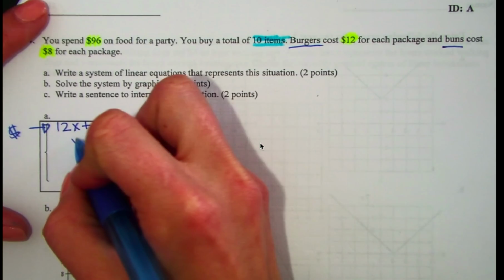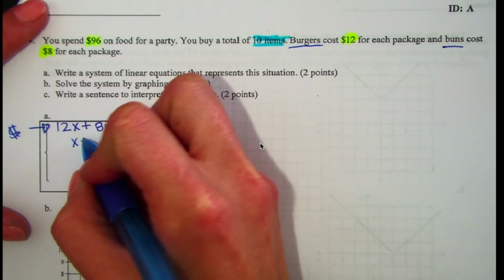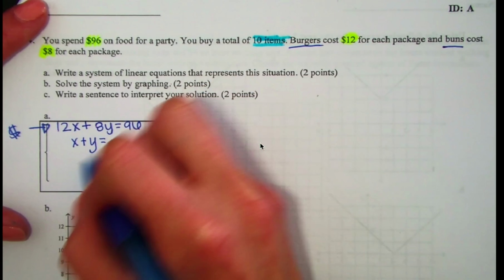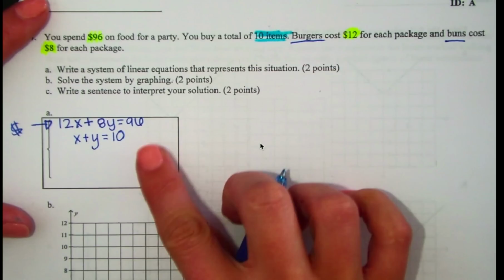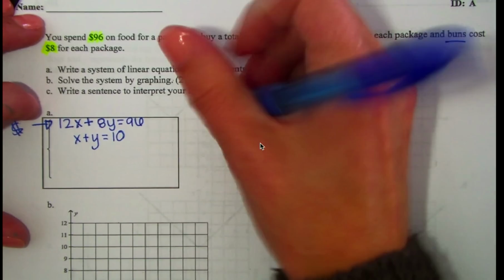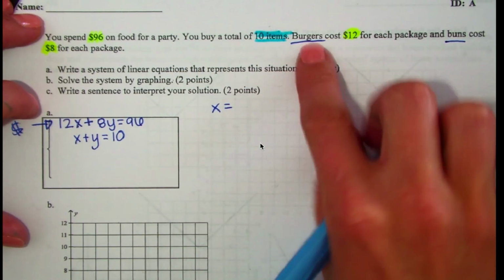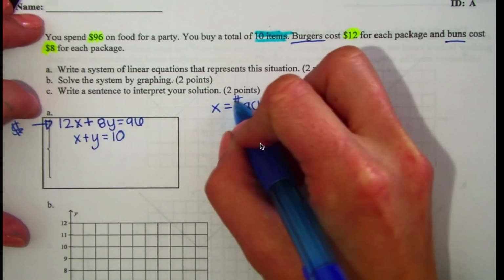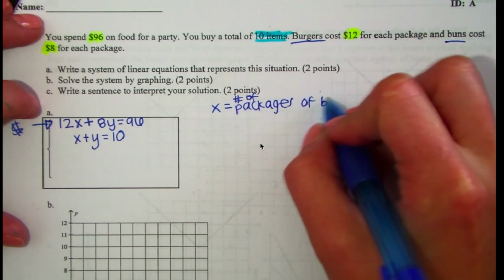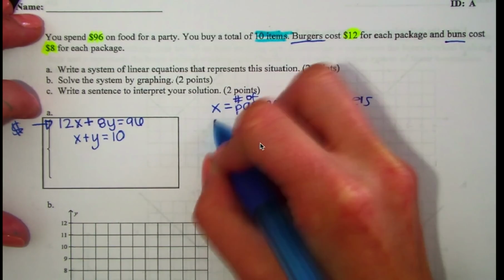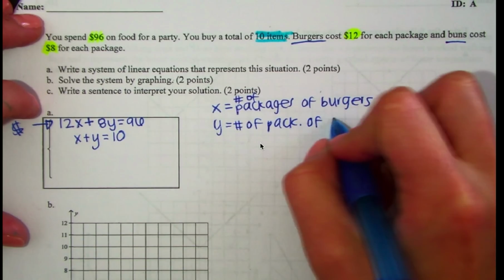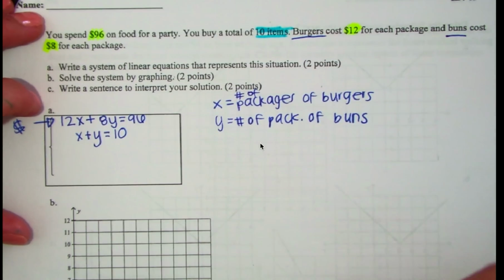So it's going to be the total number of burgers plus the number of buns for the total of 10 items. So that would be our system. So let's go ahead and identify, we let X be our number of packages of burgers. And then Y will be our number of packages of buns, so that we know what we're talking about when we solve for X and Y.